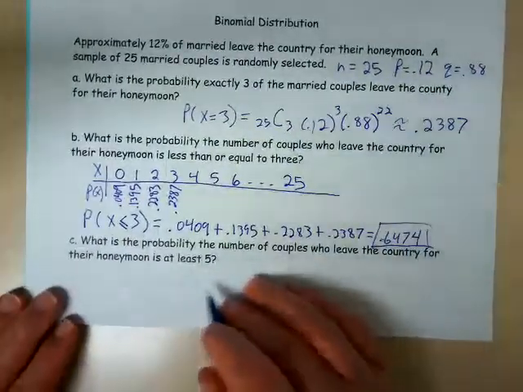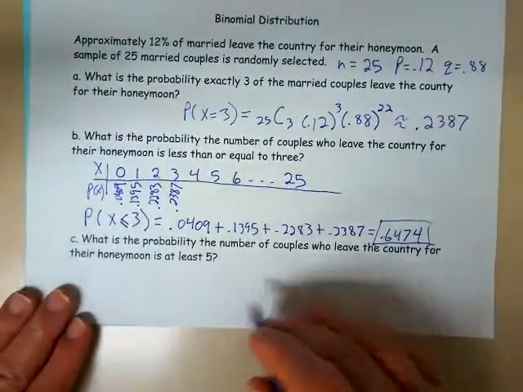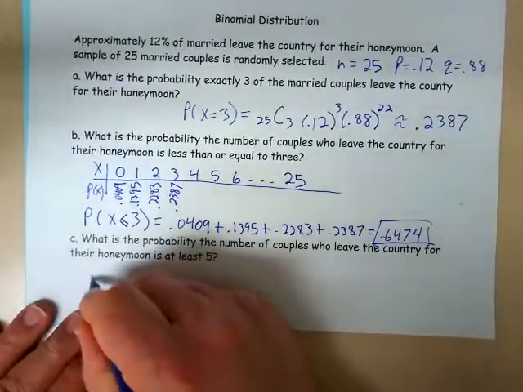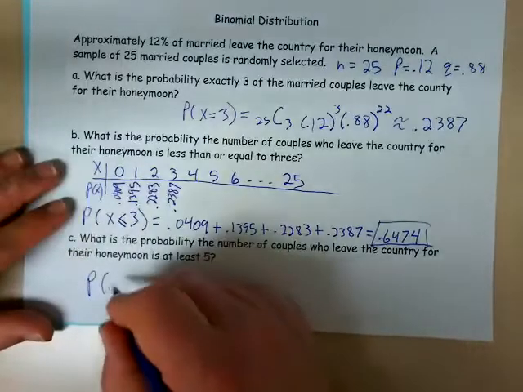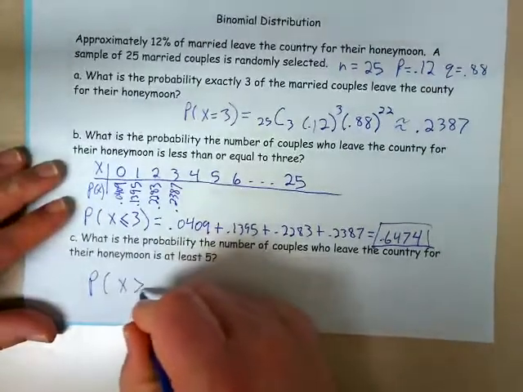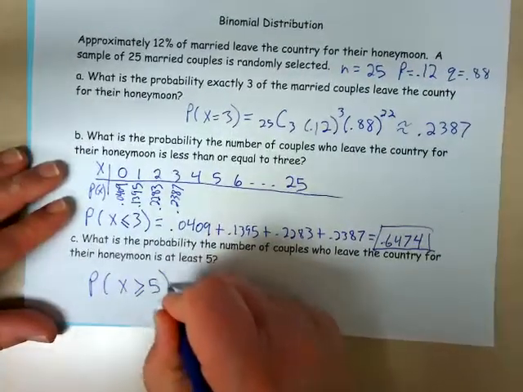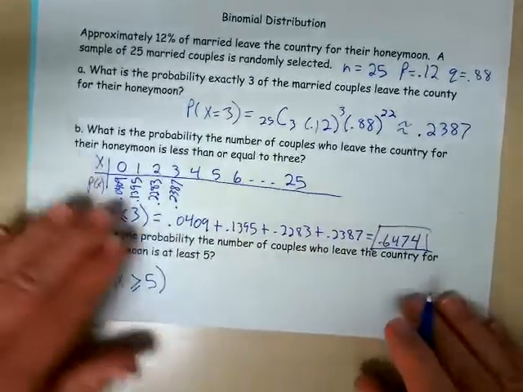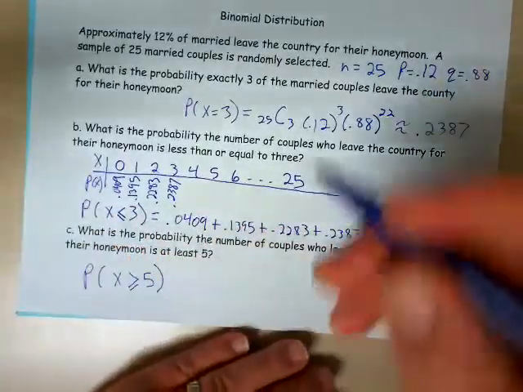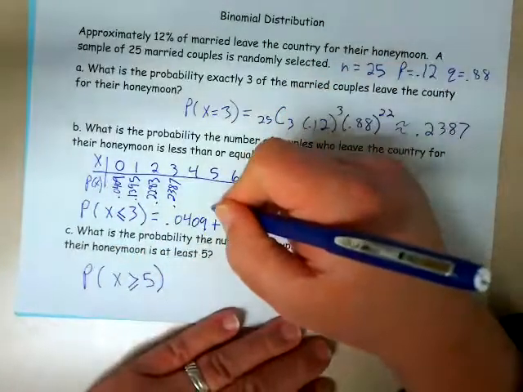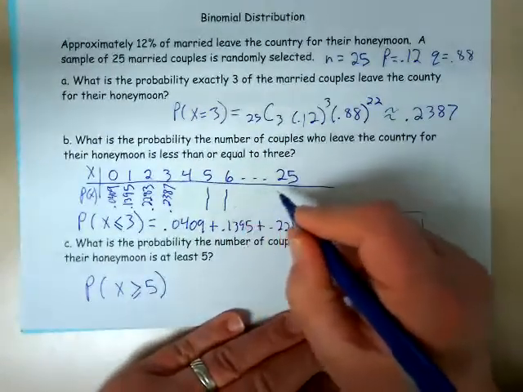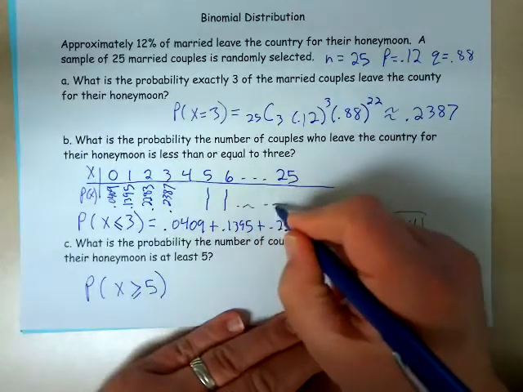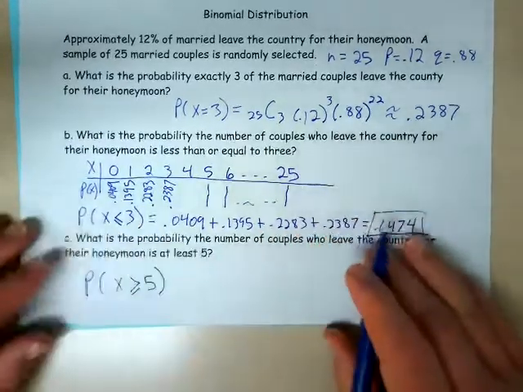Now the final one: at least 5 left the country. What's the probability that at least 5? At least 5 means 5 or more, so I want to find x greater than or equal to 5. Now I'm going to use my table. What I want is the probability for 5, 6, 7, 8, 9, 10, all the way up to 25.